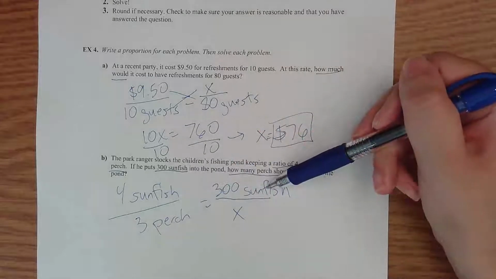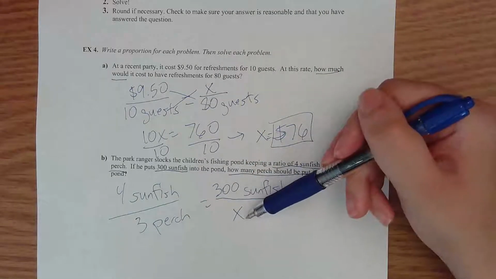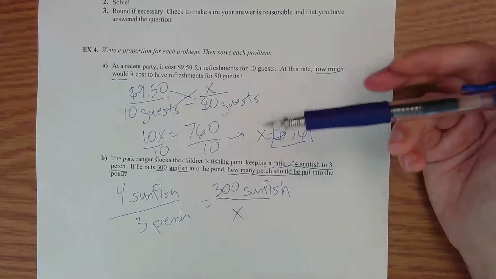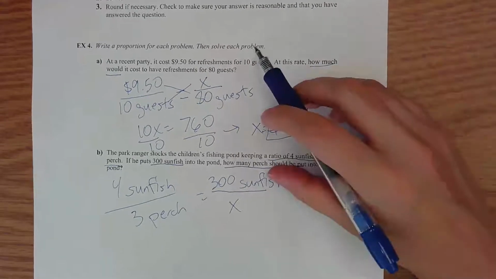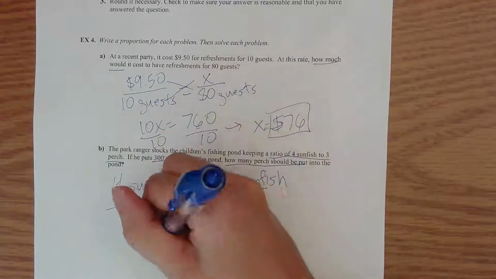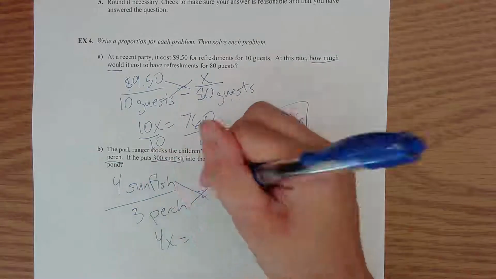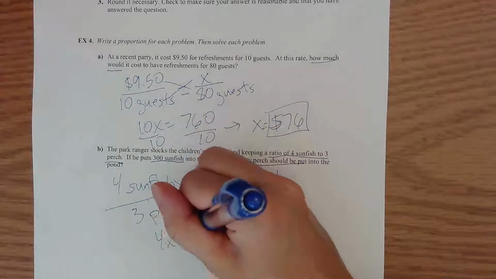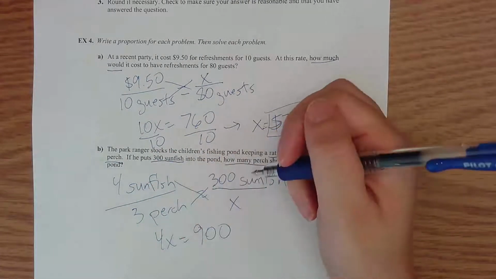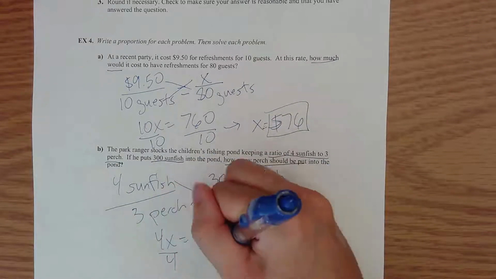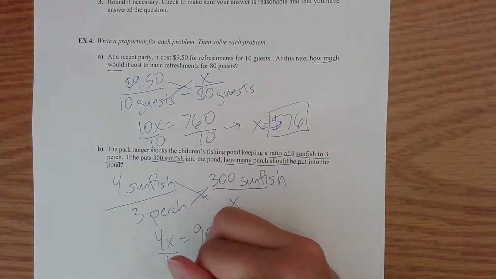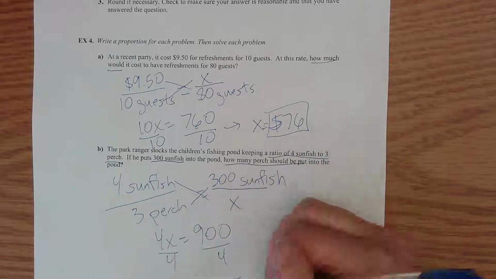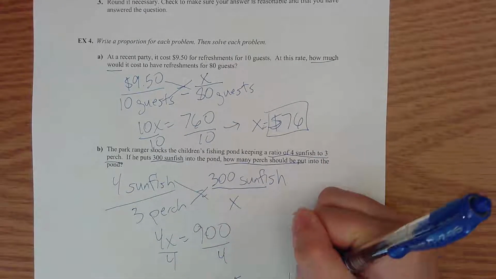Sunfish matches with sunfish. Perch matches with the missing amount of perch here. So we're set up correctly. Let's go ahead and solve it. So I'll have 4 times x would be 4x. We'll have 3 times 300, which is 900. And then to solve for x, I'll divide both sides by 4. So I'm going to get 225 perch as my answer.